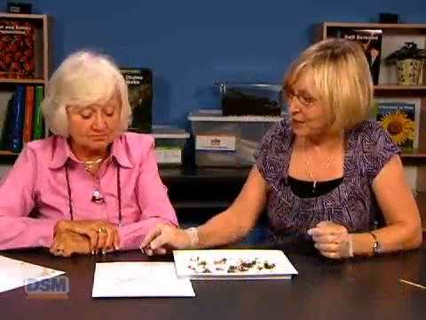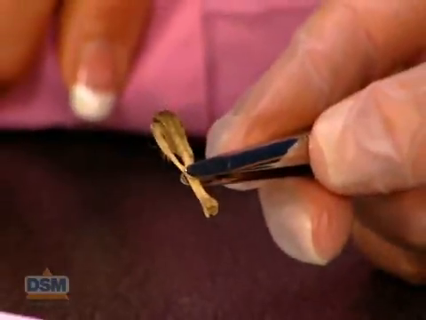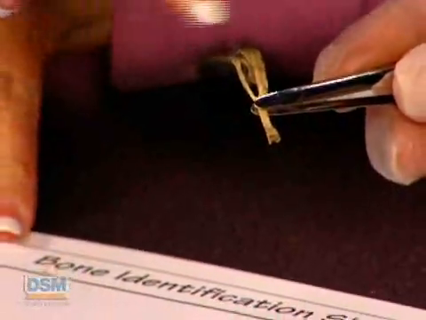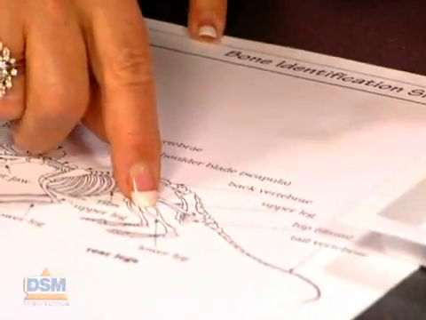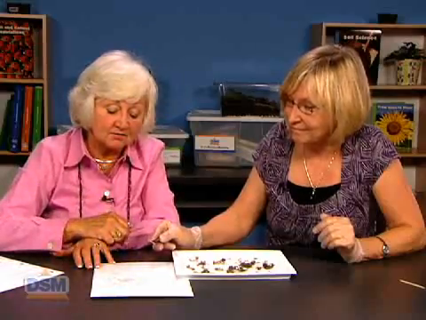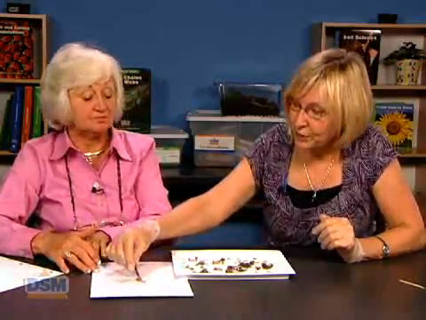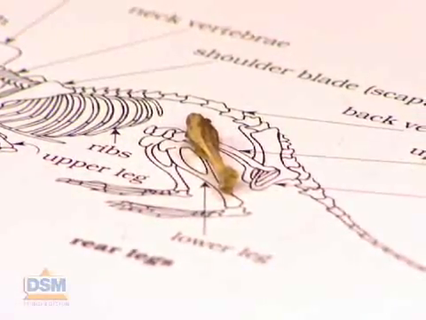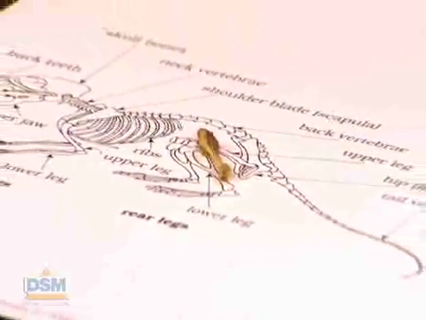Okay, I have another interesting looking bone here. If we want to use our bone identification sheet, let's see if we can find any bones that might match this. Look at the hole between those 2. I wonder if that might be the lower leg. Okay, and as students are identifying bones, they might take those bones and actually lay them on their bone identification sheet to see if they can even construct the whole creature.